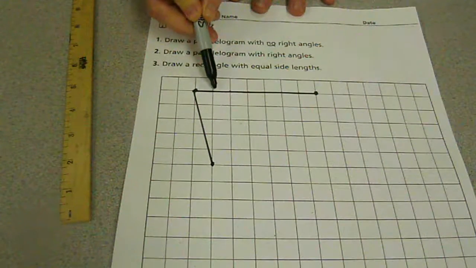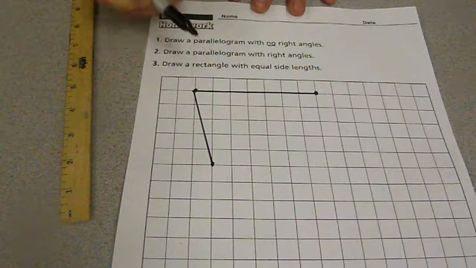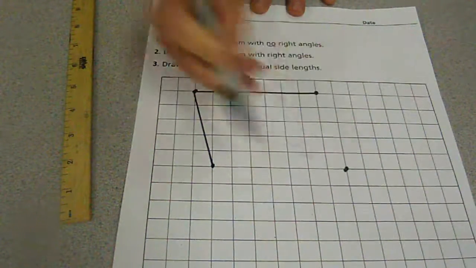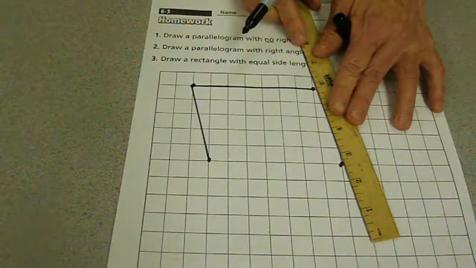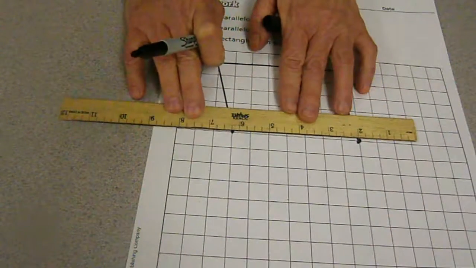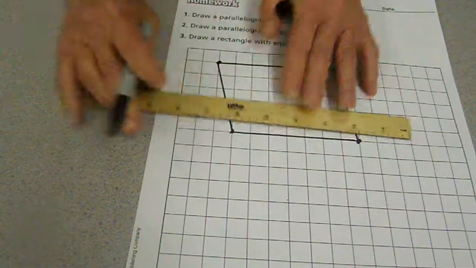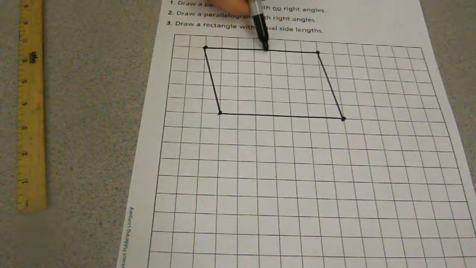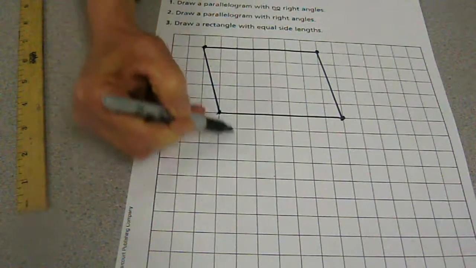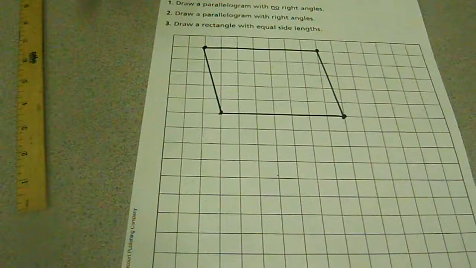Now, if this side is 1, 2, 3, 4, 5, 6, 7, I'm going to make the opposite side 7. So 1, 2, 3, 4, 5, 6, 7. Again, use my straight edge. Connect my dots. And there we have a parallelogram, because this side here is parallel to this. Those two sides will never meet. These two sides will never meet. And I have no right angles.